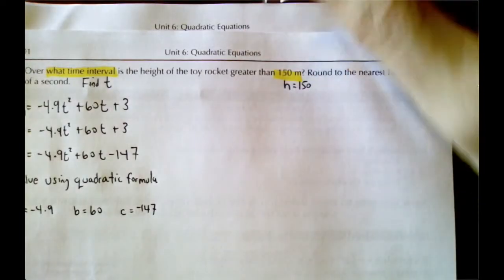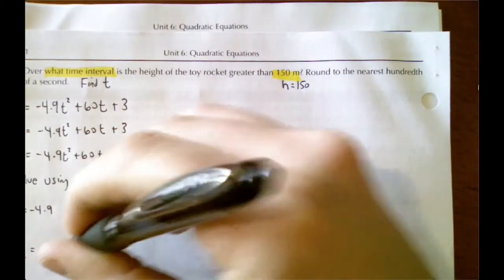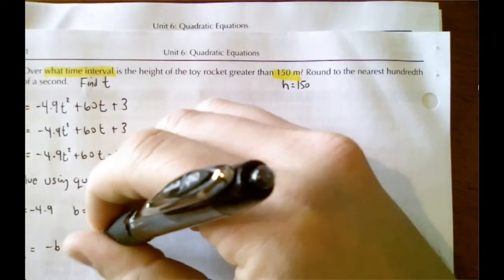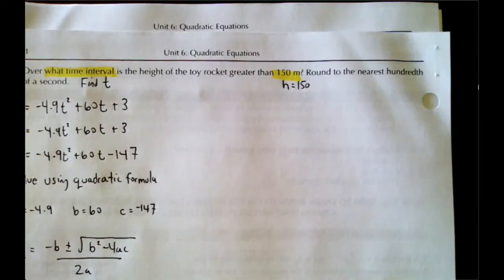If we forget, the quadratic formula is t equals negative b plus or minus the square root of b squared minus 4ac all over 2a.